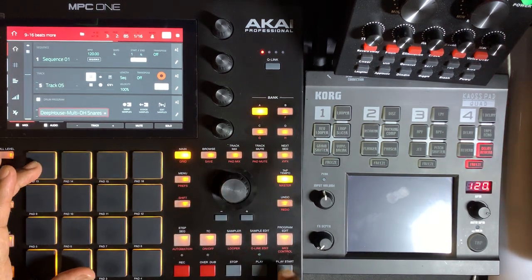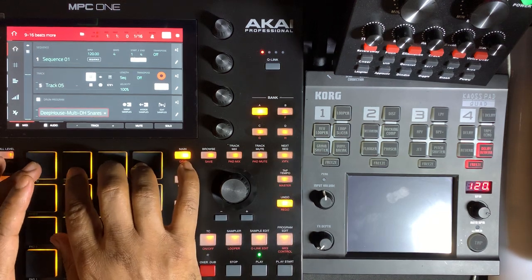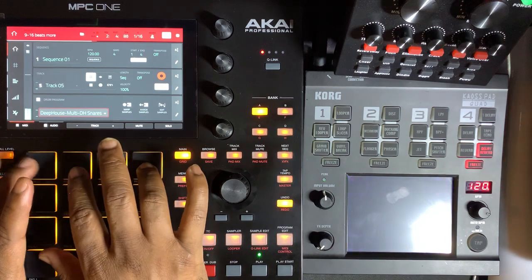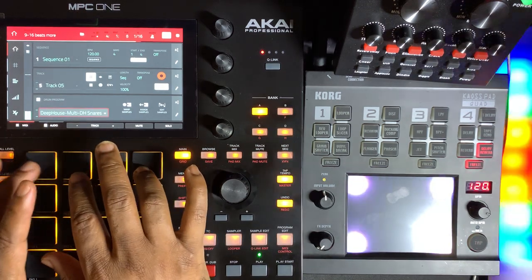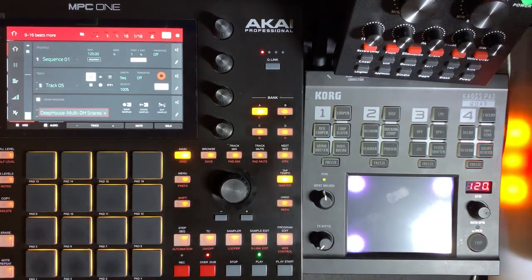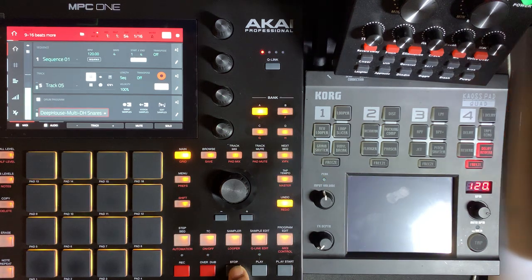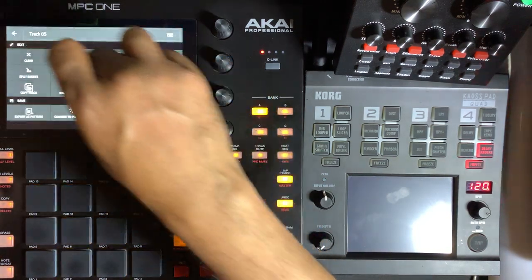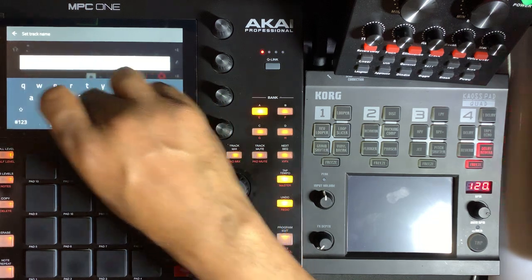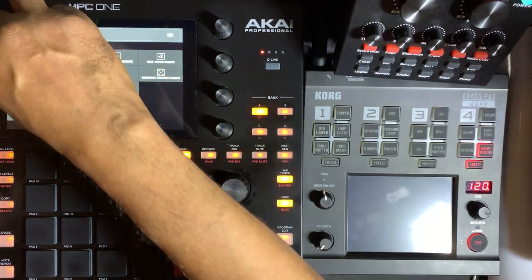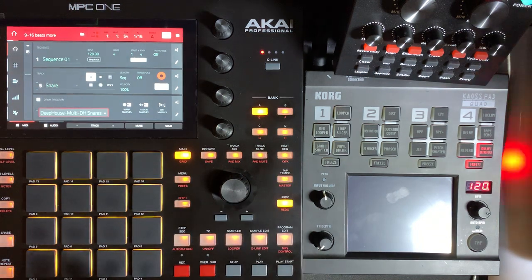I think there's some snares right there. Okay, so it's kind of all over the place, but you'll kind of get the idea of what I'm doing, so that's the most important part. Adding the variations. Okay, so that sounds pretty good.